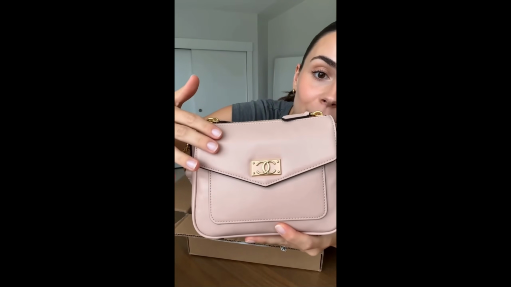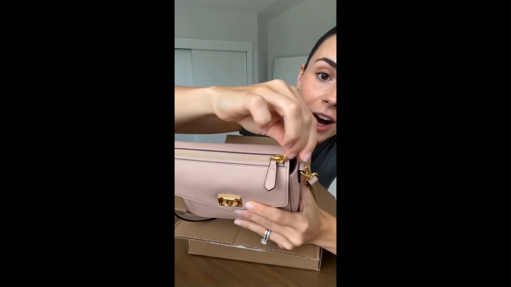Listen to that. This blush pink is so leather, is smooth, gold hardware, flat pocket, and a top zip.